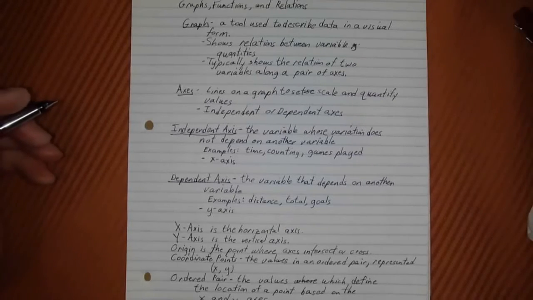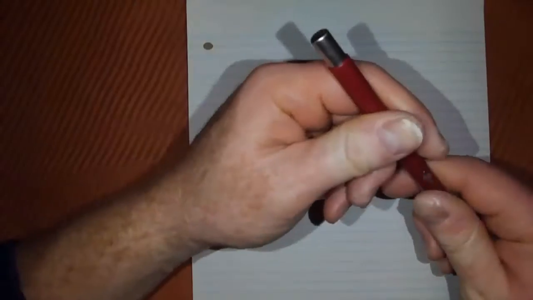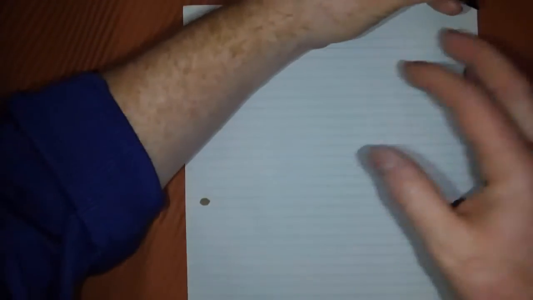Axes. Okay, I'm going to pause it for a minute, do a few things, and we're going to continue on. All right, back to page 2.